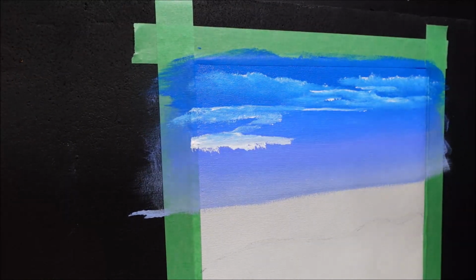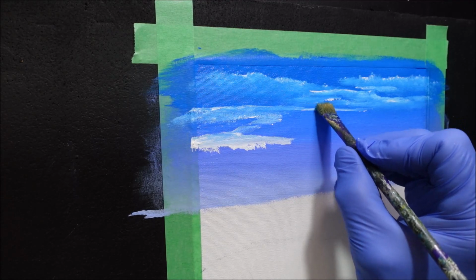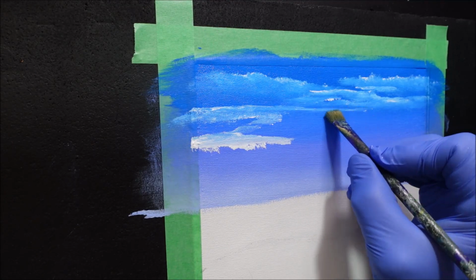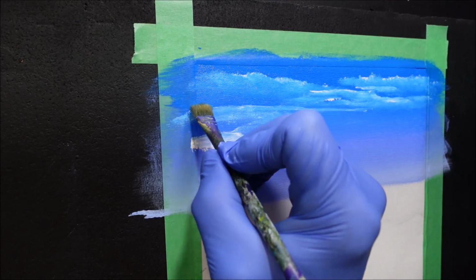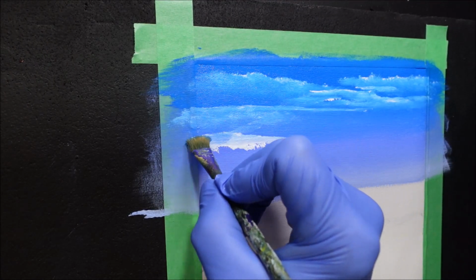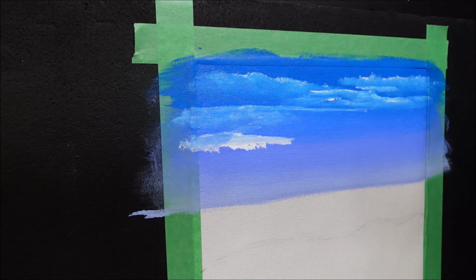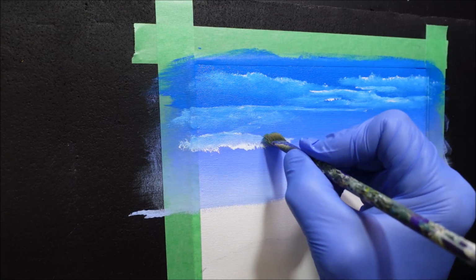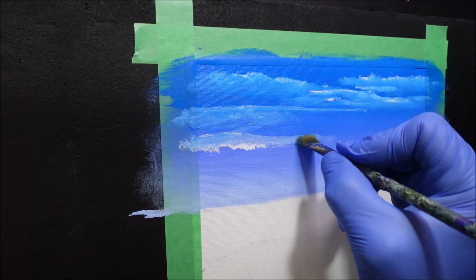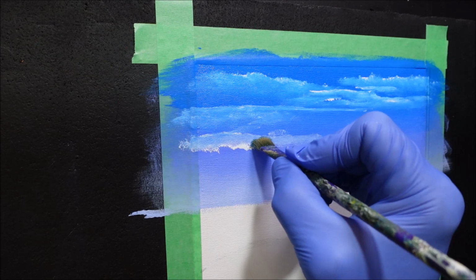Wipe my brush because it's building up a lot of paint. And you can see this paint is still a little bit rubbery and damp, which is great for what I'm trying to do here. Now this blue here, where we've changed from the phthalo blue and it's getting blended into the French, it's going to start giving a different vibe.